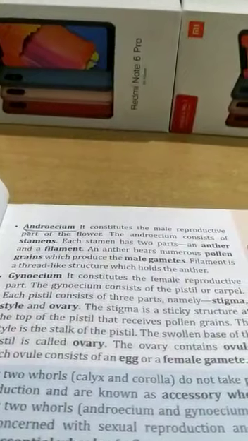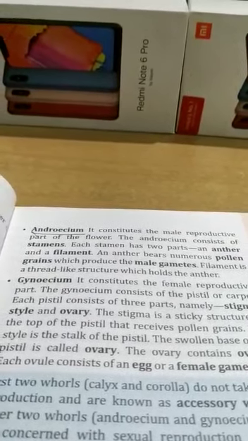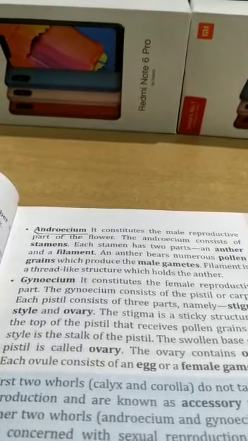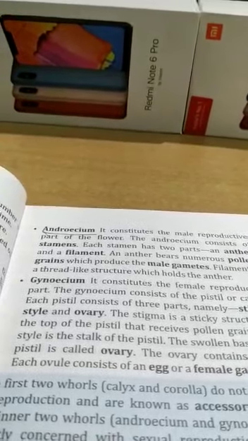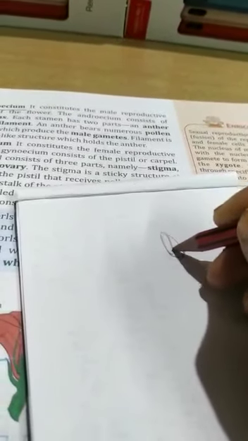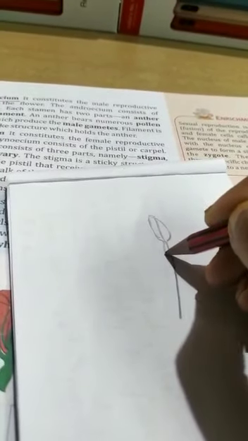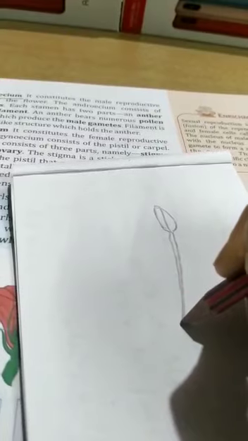The next part of the flower, or the third whorl, consists of the male part known as androecium. Androecium consists of 2 parts, anther and filament. Anther is a bilobed structure and it has a thin, tubular stalk.